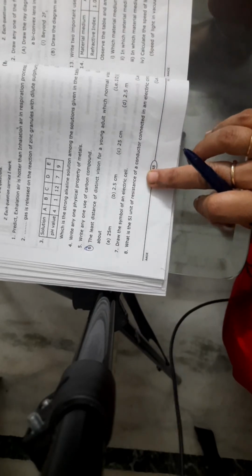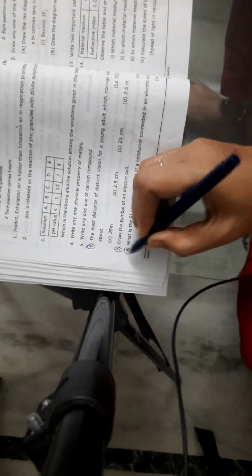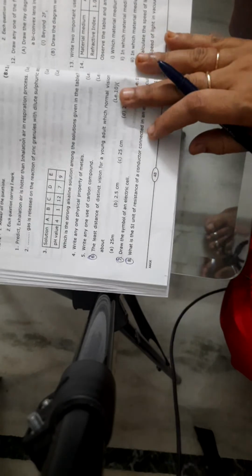What is the SI unit of resistance? Ohm, you already know. Either you can write the spelling OHM or you can give the symbol. Now in this paper also there are 3 questions. Either we are getting 4 questions or 3 questions. At least 3 are sure in every paper. Now the next question.